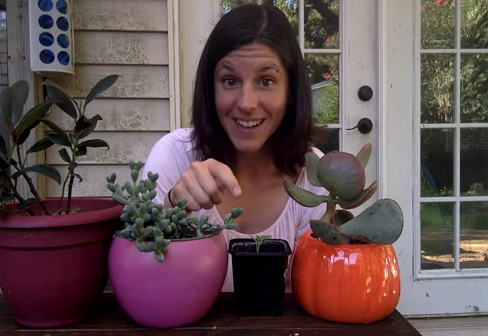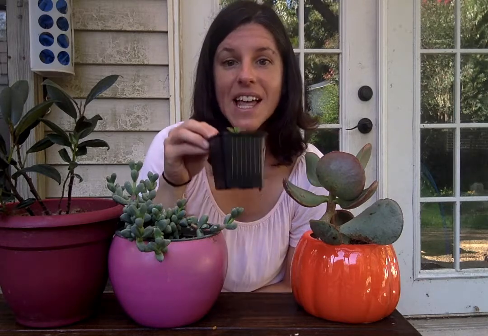Which one is different? This one. This one is different. Why is this one different from these? How are these the same? These are adult plants. They're all big adult plants. They're a lot bigger. And they're in pots.